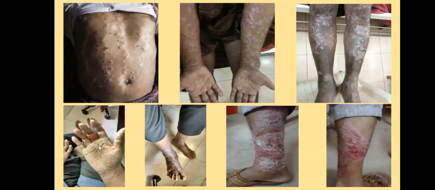For the second next group, that palm and foot, is of pustular psoriasis. Pustular psoriasis, which seems to be the presentation of an eczema. It is not an eczema. It's a case of pustular psoriasis. And in the third case, it is a case of plaque psoriasis. And all these three are different presentations of a single disease.